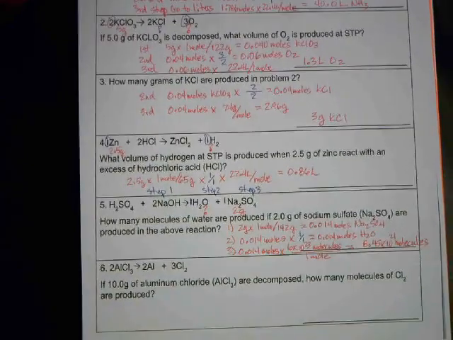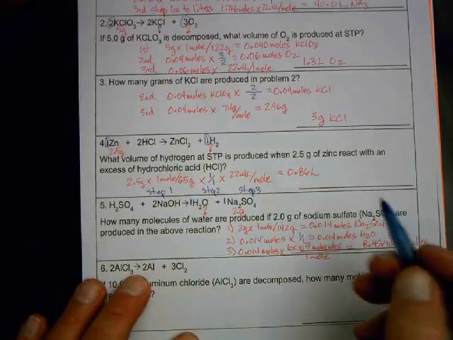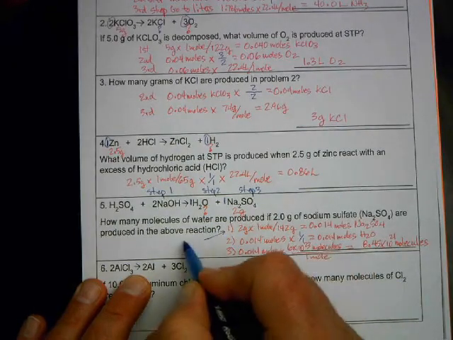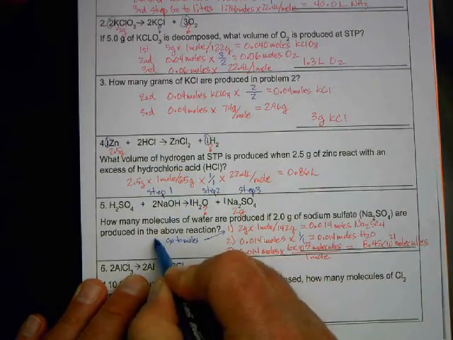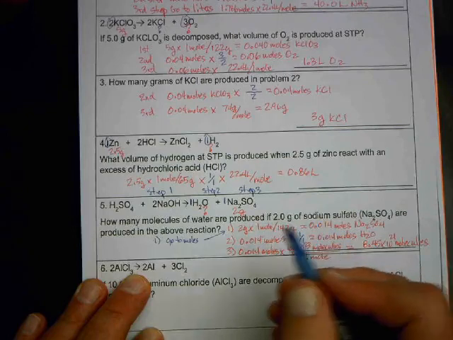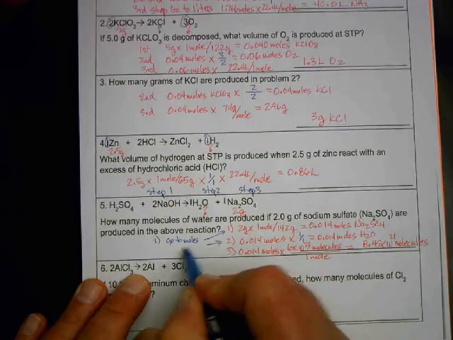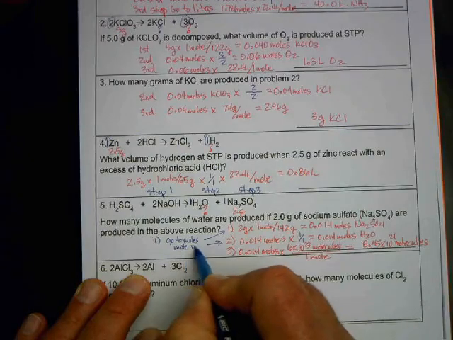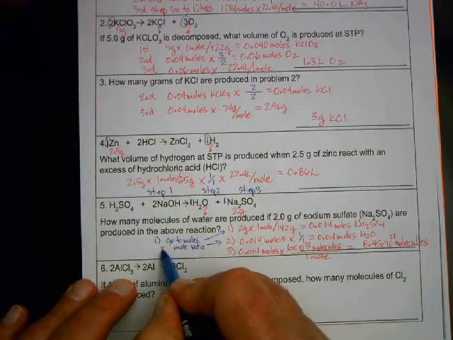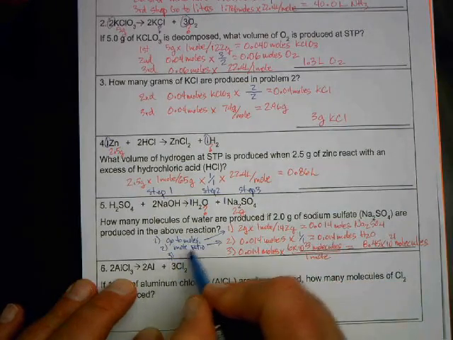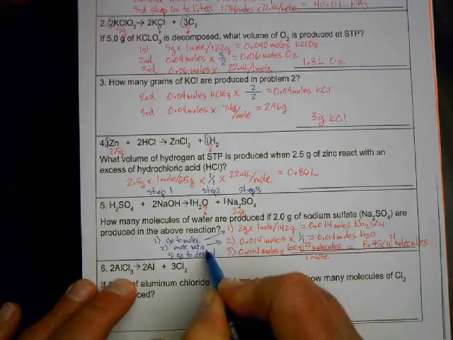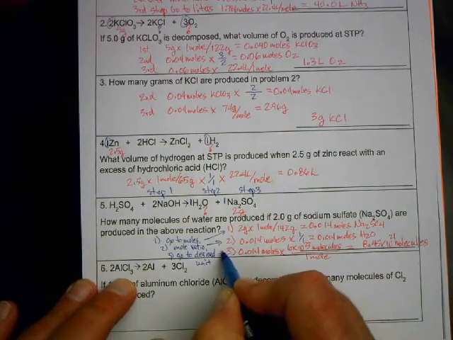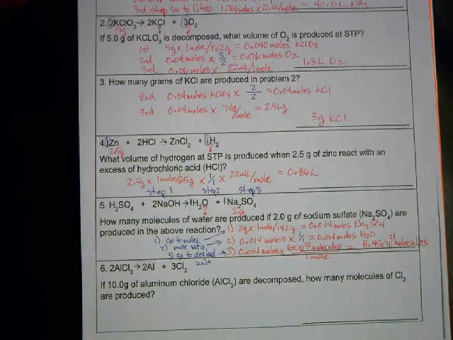And, just to, again, here, I go to moles. That's always my first step. It's always a divide. Okay, here, mole ratio. That's my step 2. And then 3, go to desired units, which in this case were molecules. In some of the other problems, they were grams or liters, but always 3 steps for these problems.